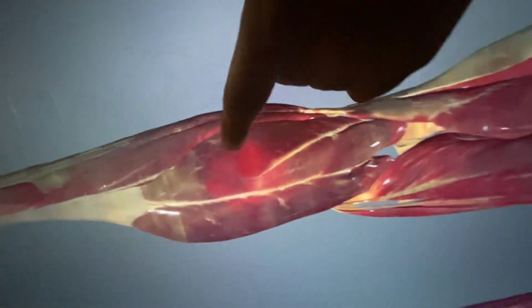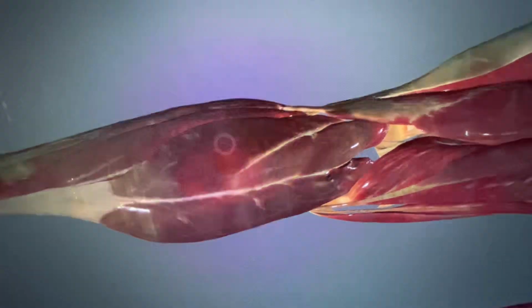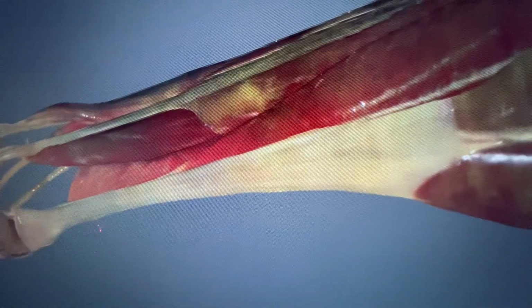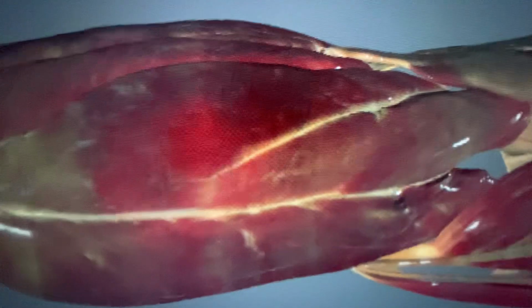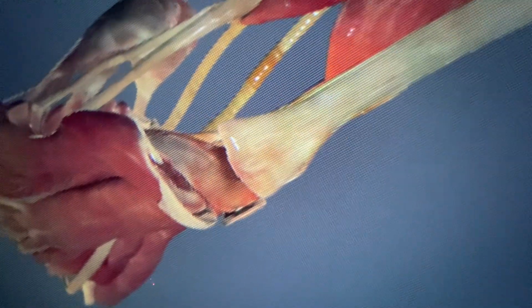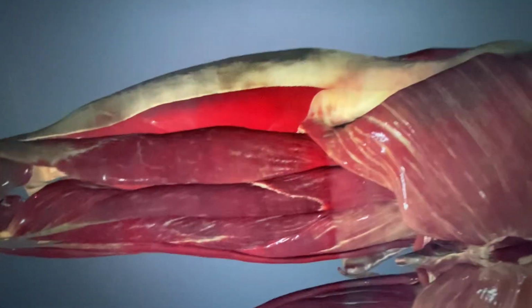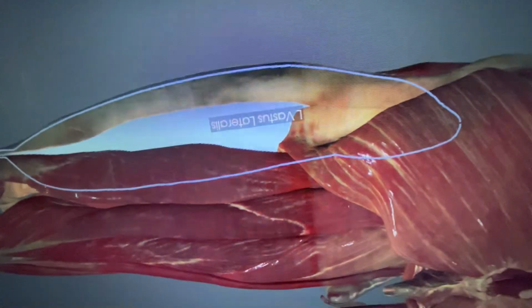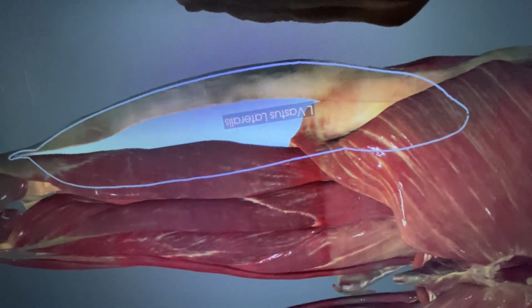And all the way down here, this is your gastrocnemius, which when you see the gastrocnemius, it's continuous with the tendon connecting muscle to bone. That is your Achilles tendon, and the bone right here is your calcaneus. Now we already know these as your iliotibial band and your vastus lateralis, the more lateral structures.